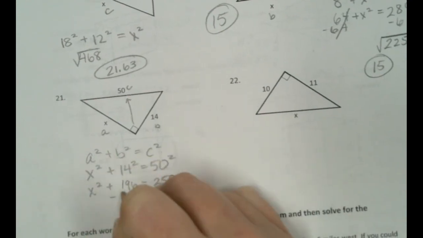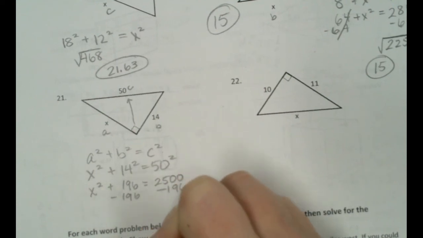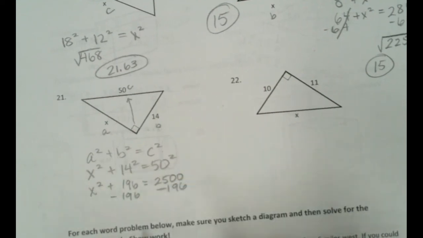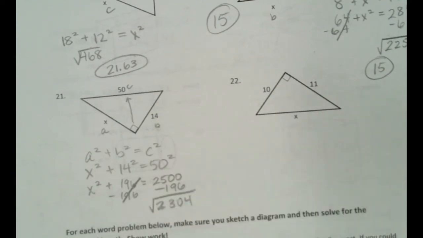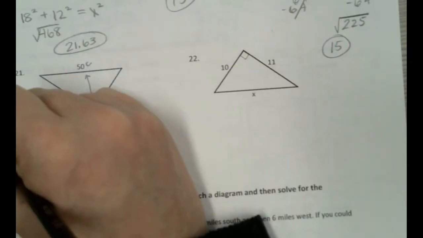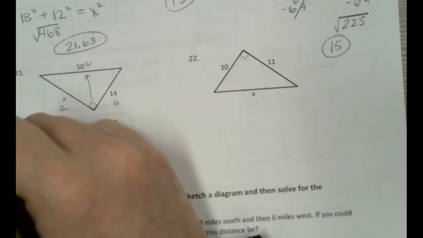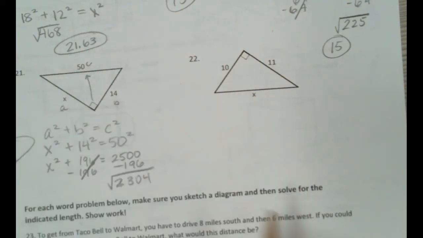You're going to subtract this one. That gives you 2,304, and then you square root. And that looks like 48 for X.